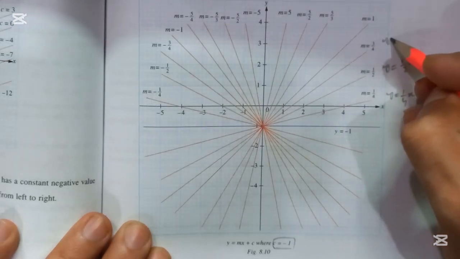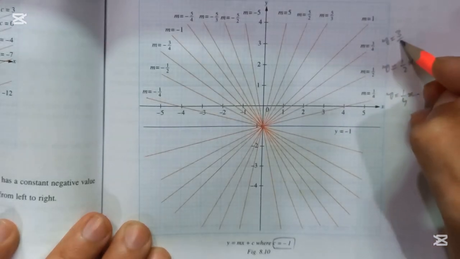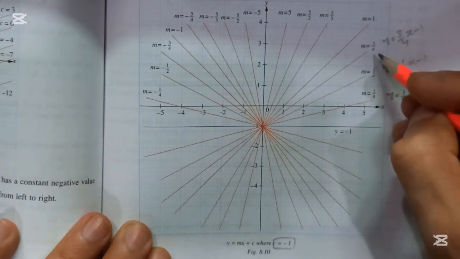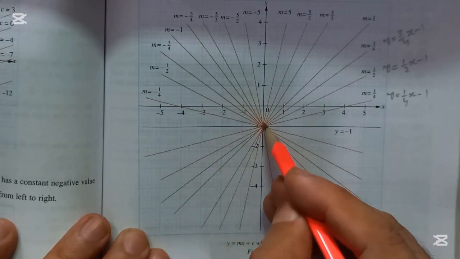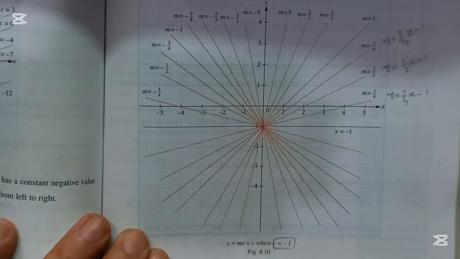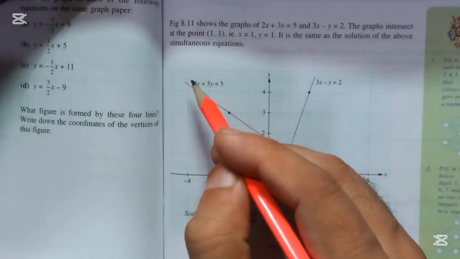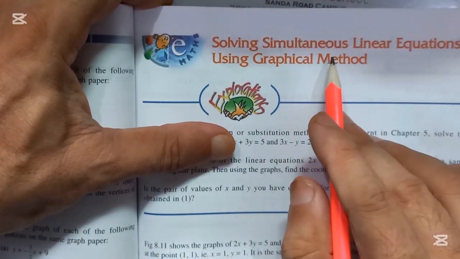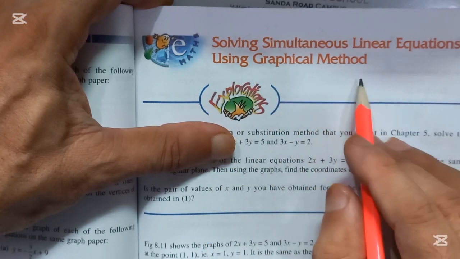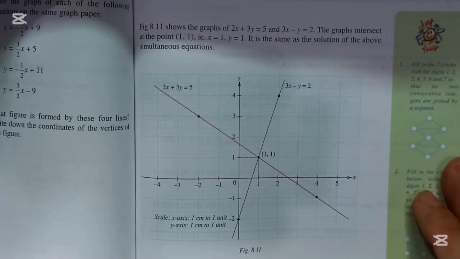So its equation is y is equal to 3/4x - 1, and so on. The point to remember and understand is, if c is the same, all graphs will be passing through the same point. So this is the point to remember. Okay, the next thing that we are going to read in the topic is solving simultaneous linear equations using the graphical method. So look now, here is the question.